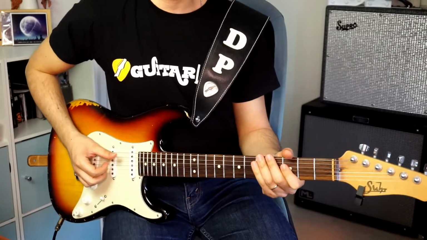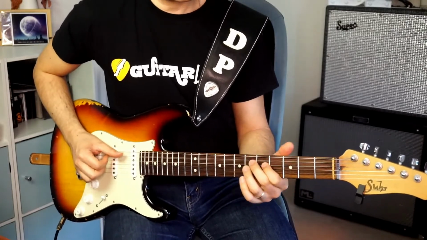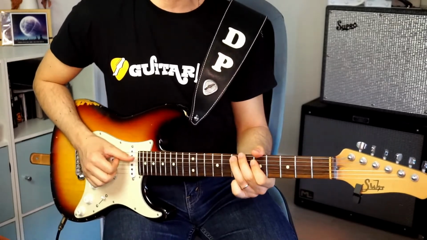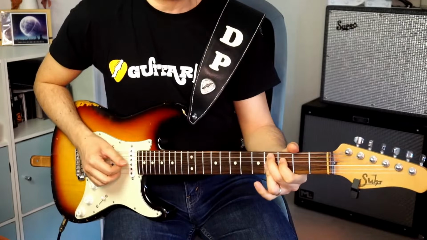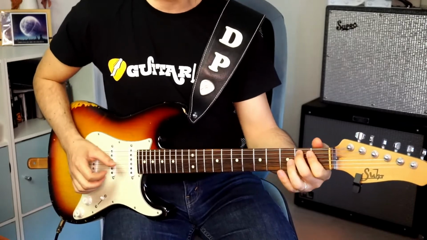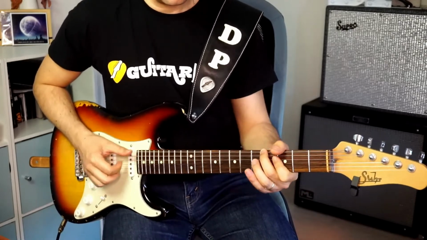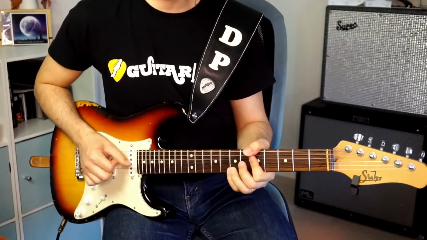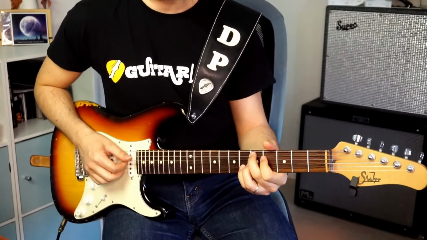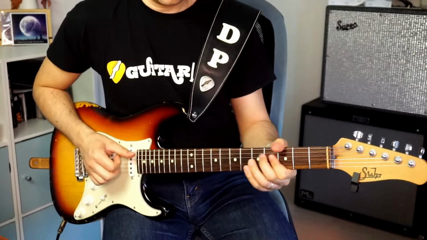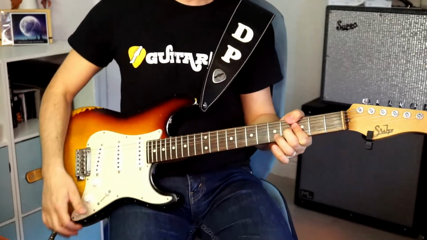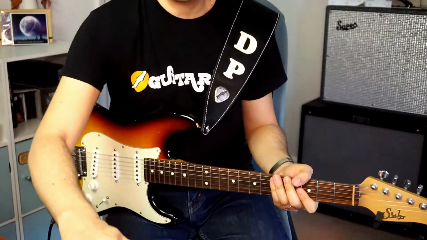Okay, so once again, first 4. Now I'm playing as a walking bass, comping, right? So it's like having a bass player. 6, 2, 5, 1. 6, 2, 5, 1. Okay. Obviously, this is something.